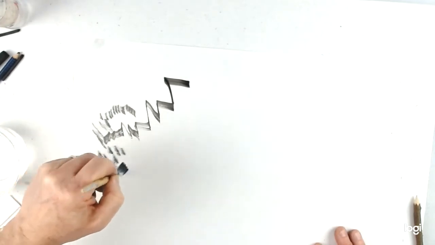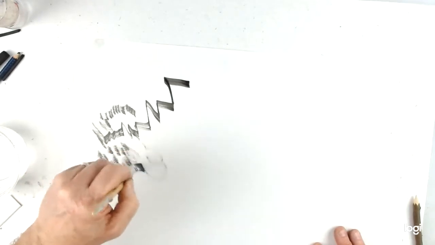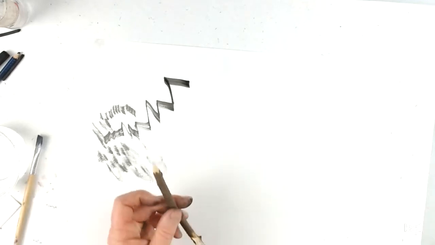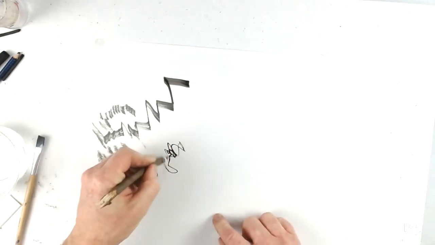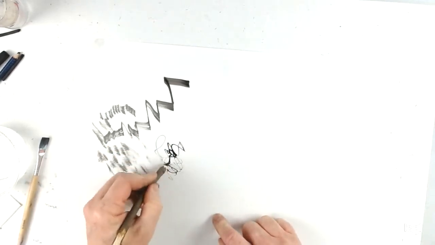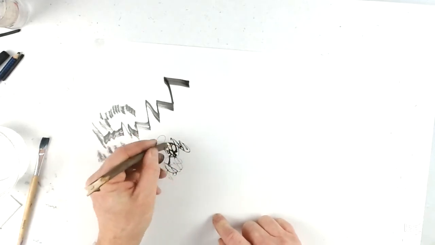It gets lighter, I can dab it and swirl it around. What about with a sharpened stick? Lovely scribbly marks that you get. Very nice.